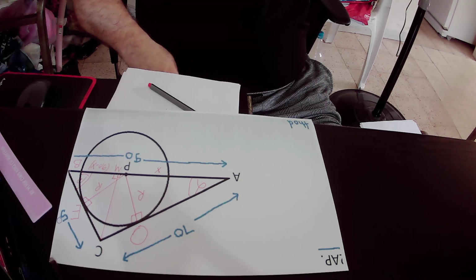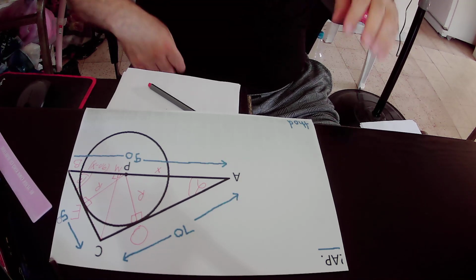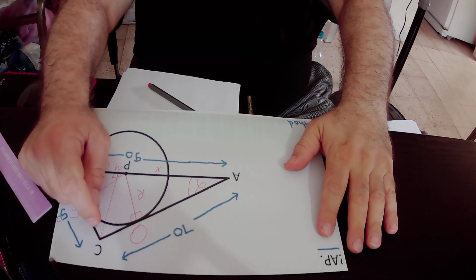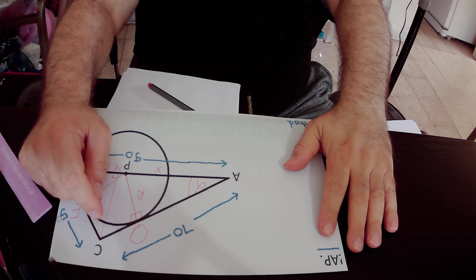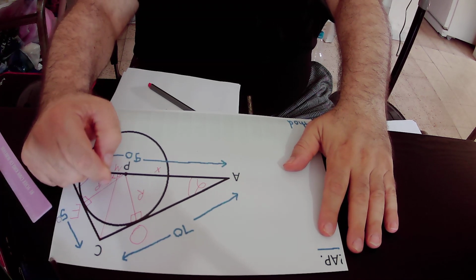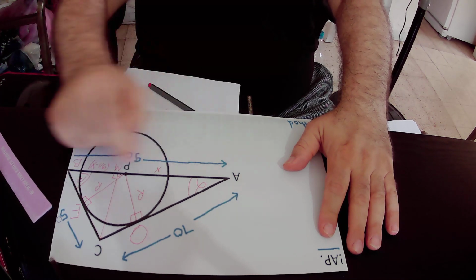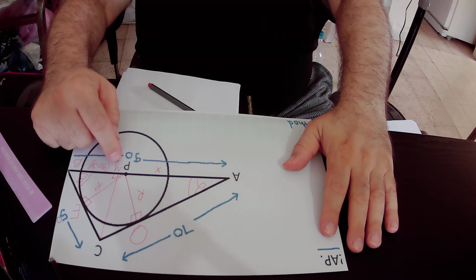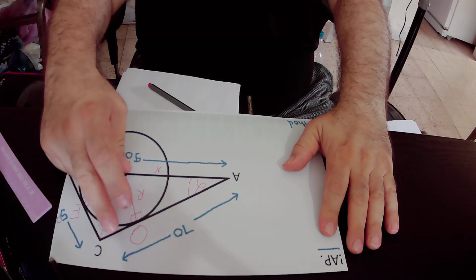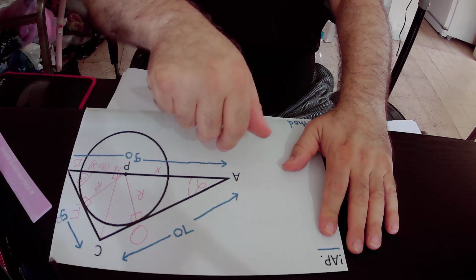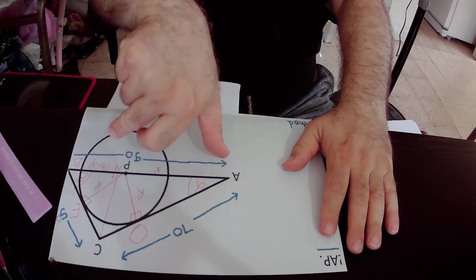And then we draw a perpendicular to side AB of the triangle. We call the touching point on side AB capital M. So CM is perpendicular to side AB of the triangle.